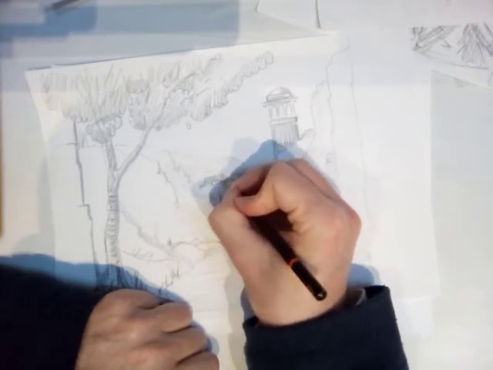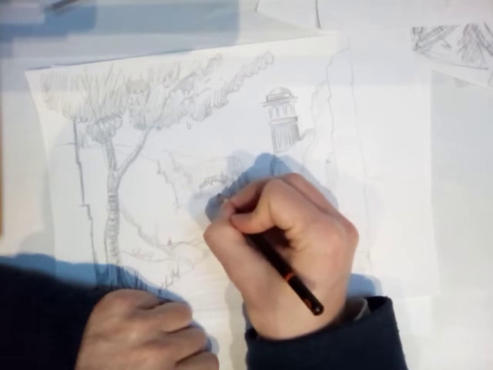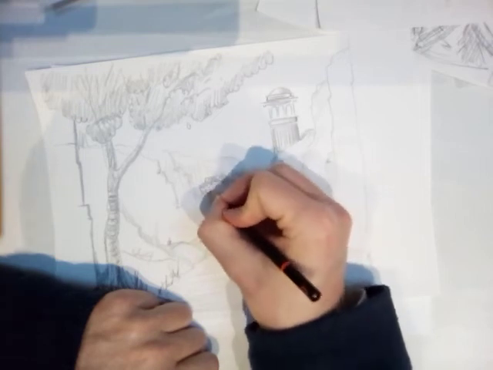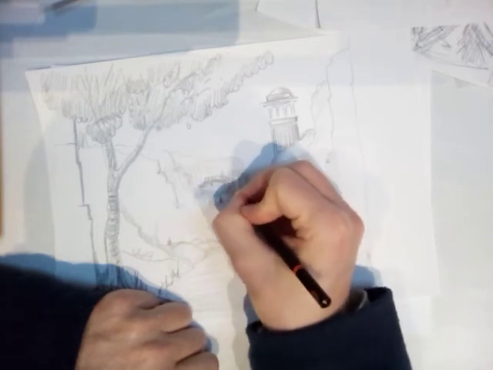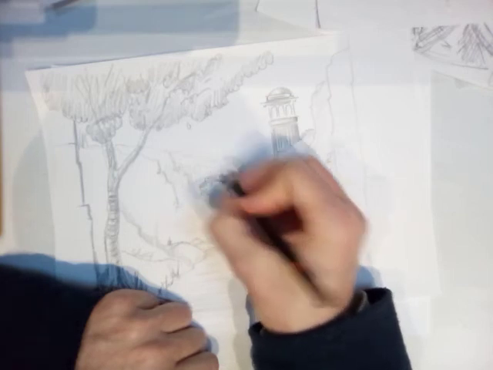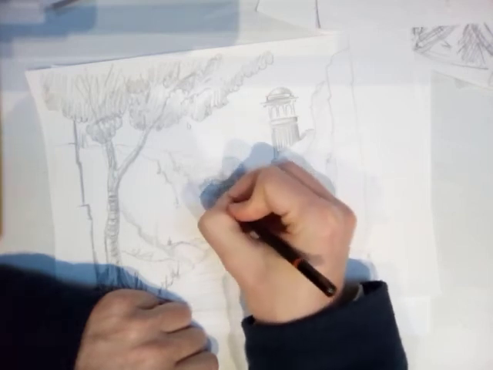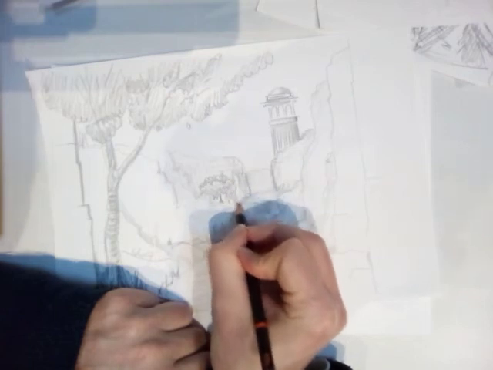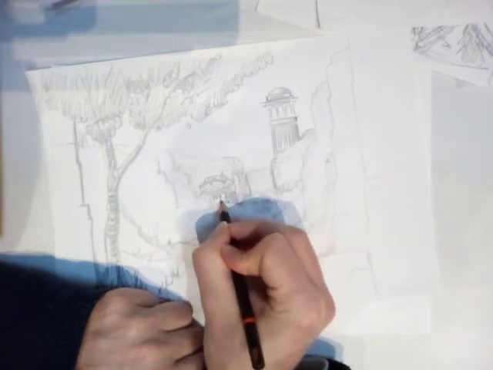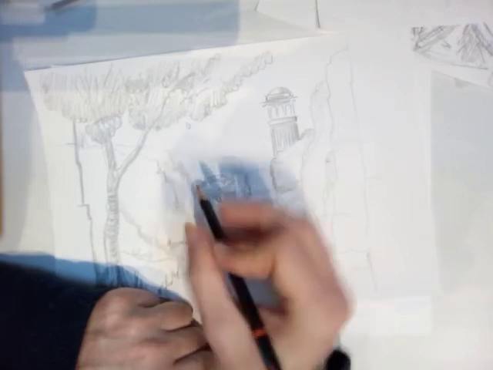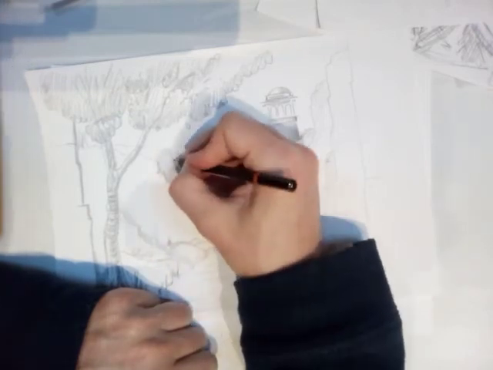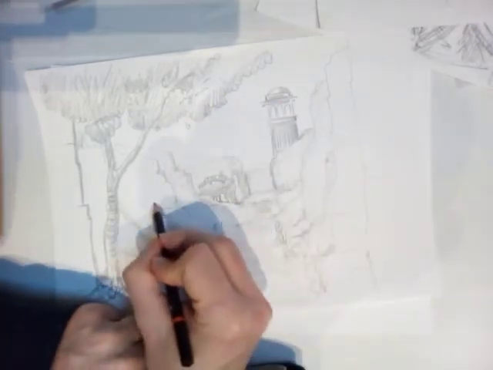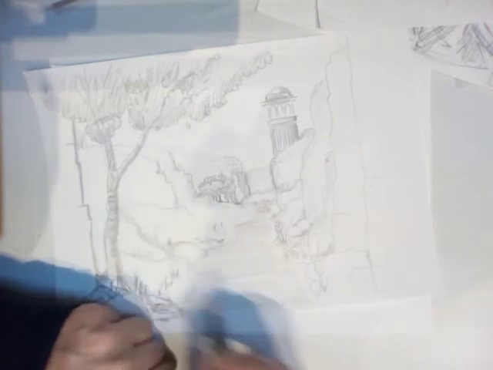So from dark to light, building up those textures. Like so. That's all it needs. It's in the distance. You can't really see it. Your brain is filling in the gaps, really. I need some more detail out in the front, but I can carry on adding.